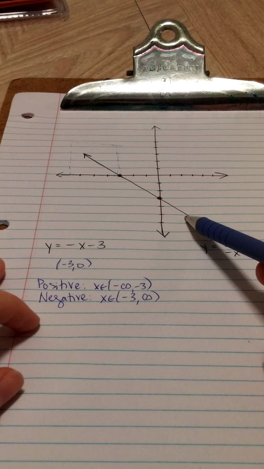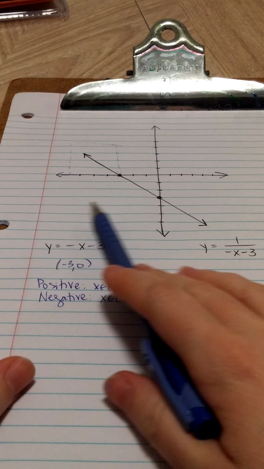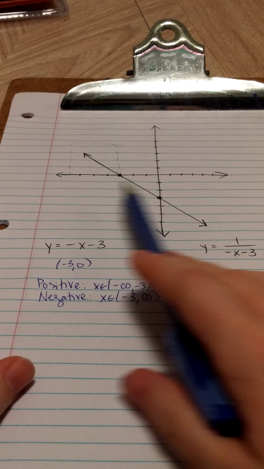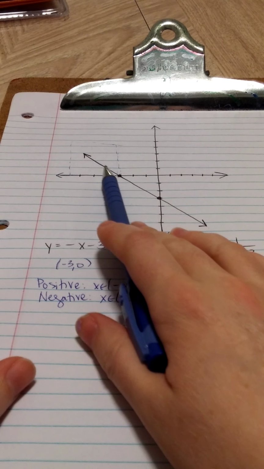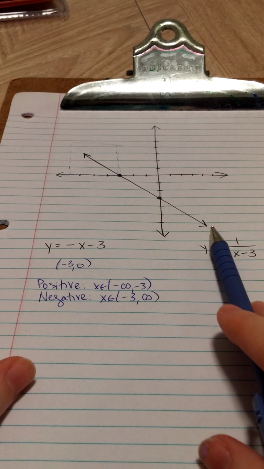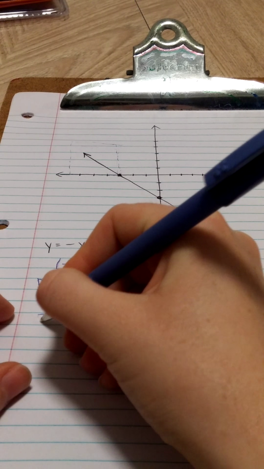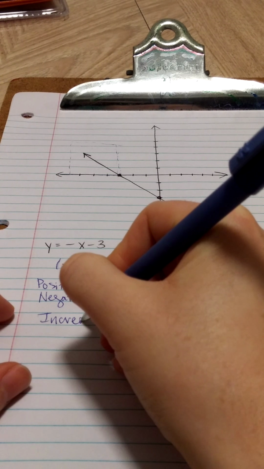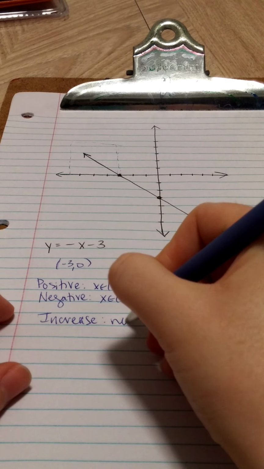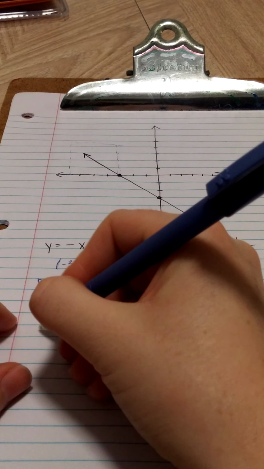Next for this line, I'm going to look at where the line is increasing and decreasing. So remember, we're always reading the graph from left to right. So I look at this line from left to right, I see that the y values are continuously decreasing. They're always getting smaller the entire time. So in terms of our increase, I'm just going to say that there is none. There's no interval of increase.